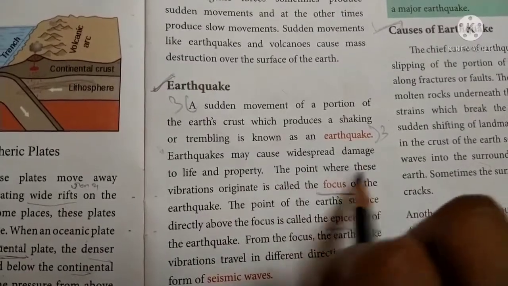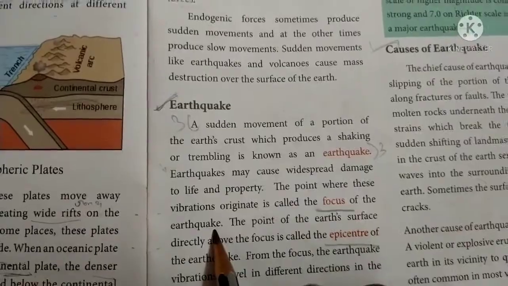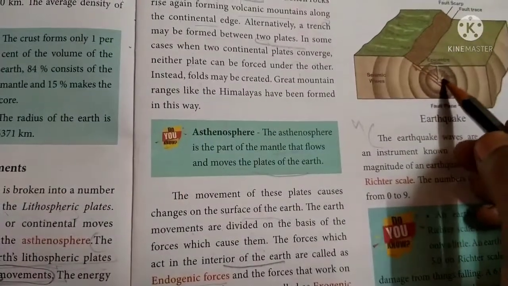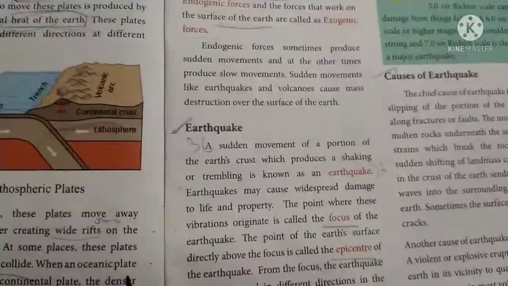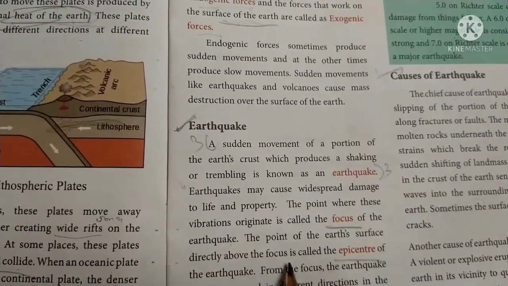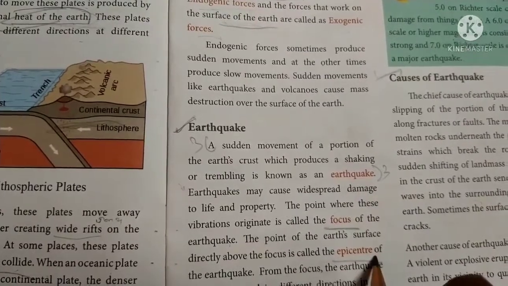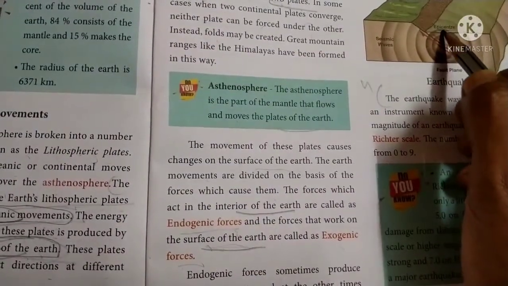The point where these vibrations originate is called the focus of the earthquake. The point on the earth's surface directly above the focus is called the epicenter of the earthquake.